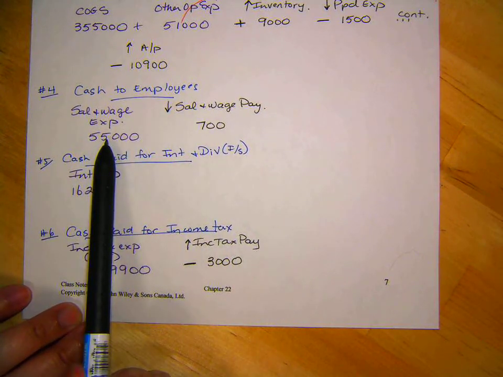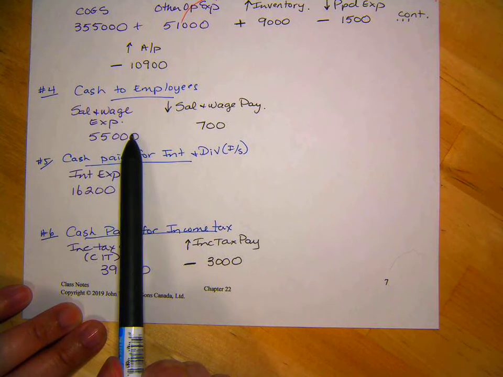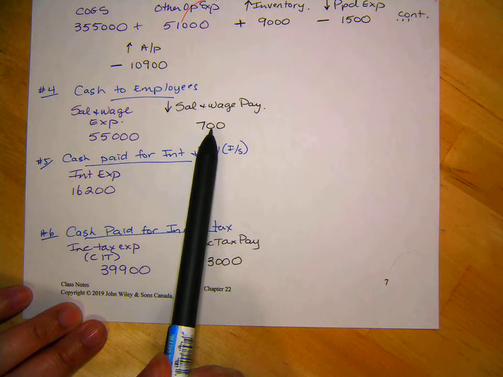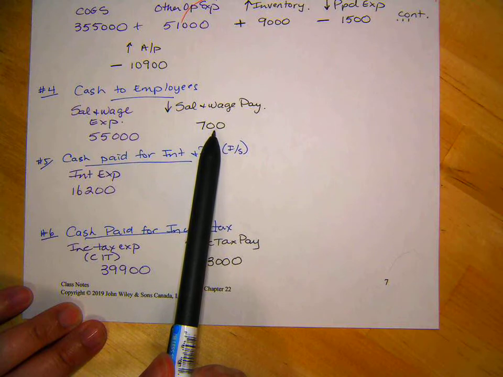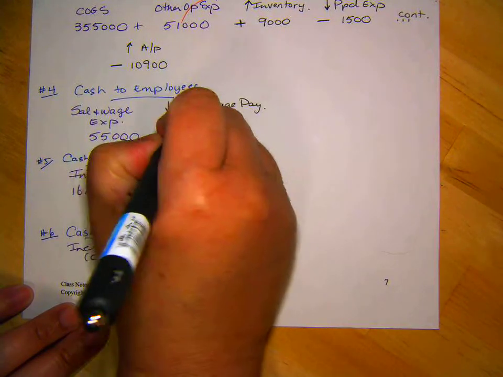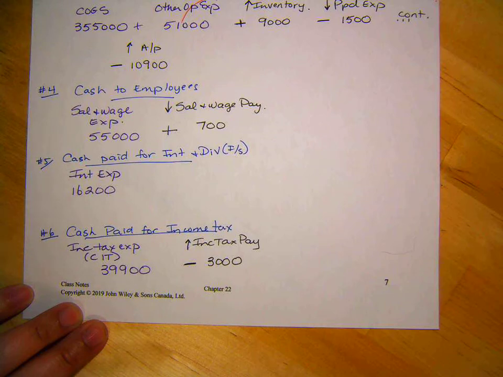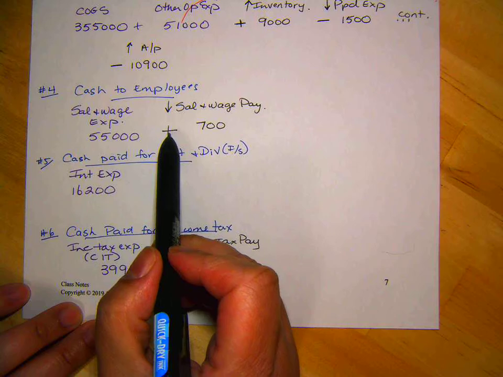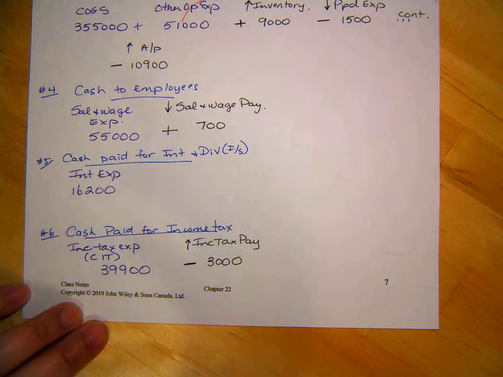So if we decreased a payable, that means we paid off extra payables in addition to this. So we're going to add it. And again, you guys can just kind of learn them from the rules, or you can reason it through.